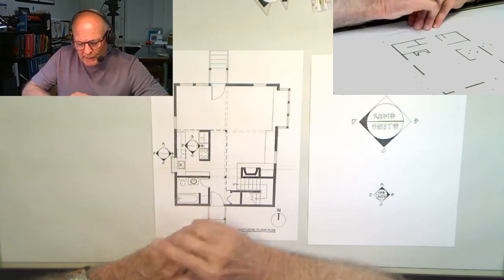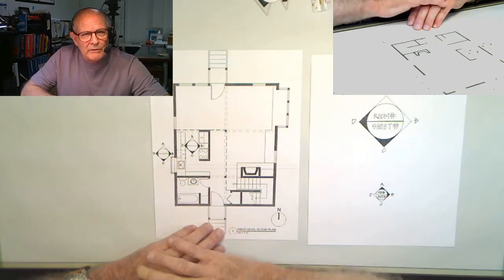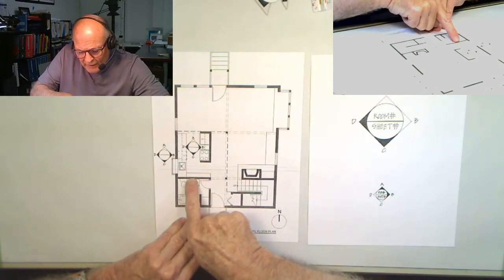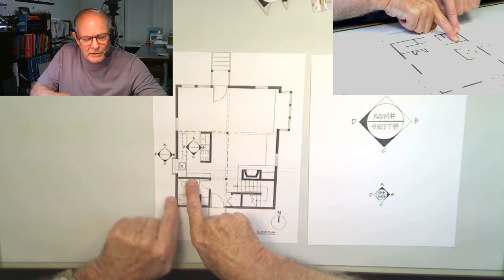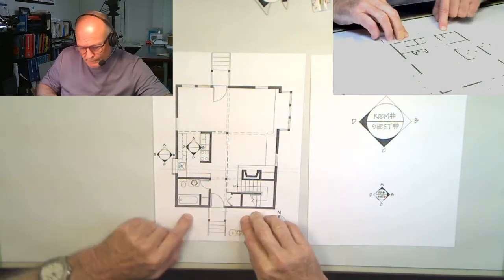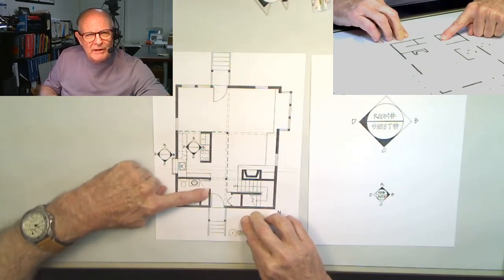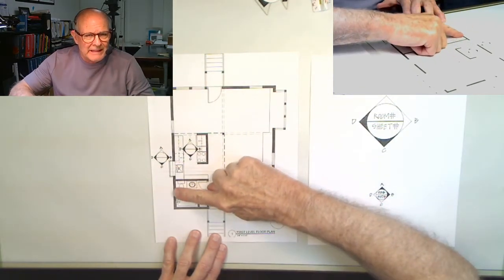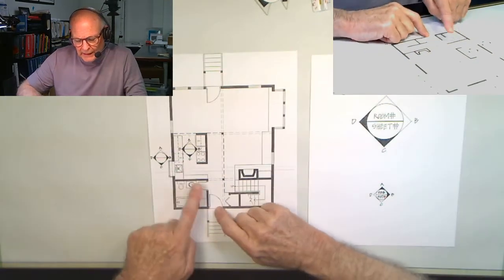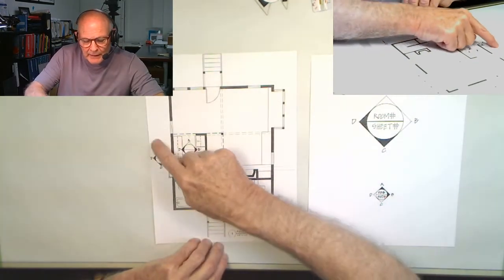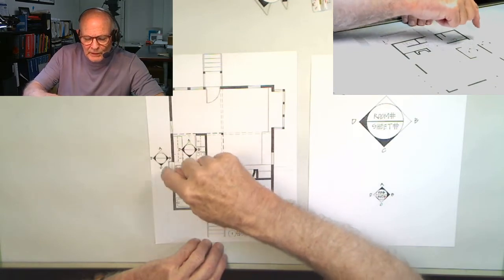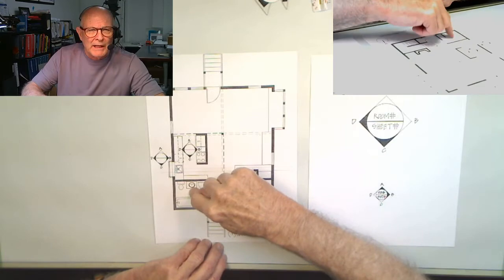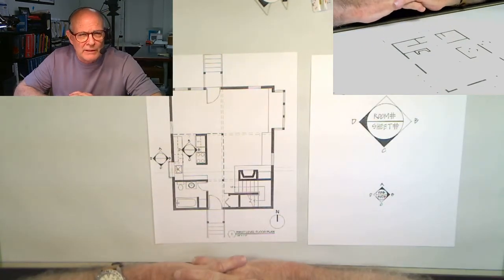Now, with that in mind, we would also follow the same rules that we used when we were looking at the kitchen. That means that this, by representation, is the A elevation. This is the B elevation, this is the C elevation, and this is the D elevation. So A, B, C, D. And whether the symbol is placed outside somewhere or on the plan itself, those orientations do not change.